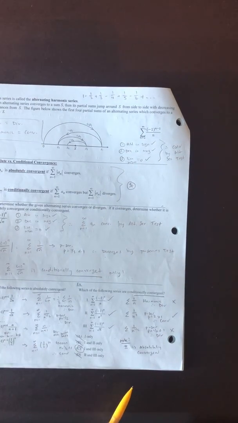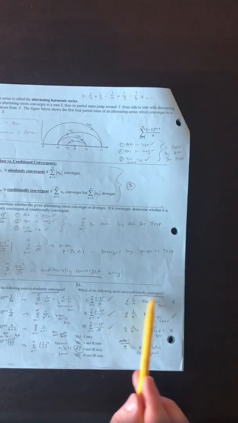All right, last one, and here's these multiple responses. Which of the following series are conditionally convergent? Ooh, so now it wants conditional convergence.